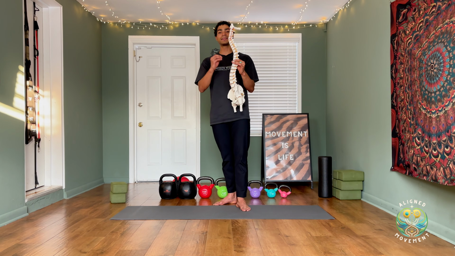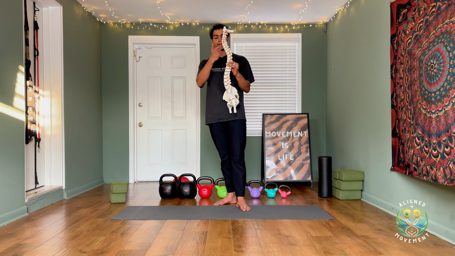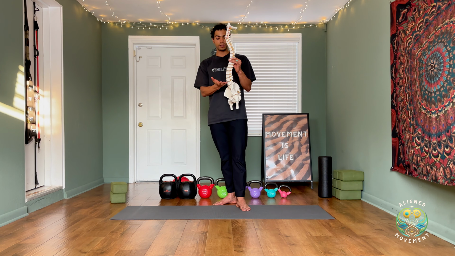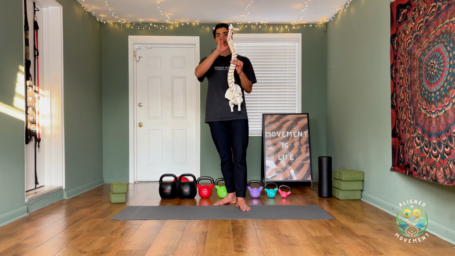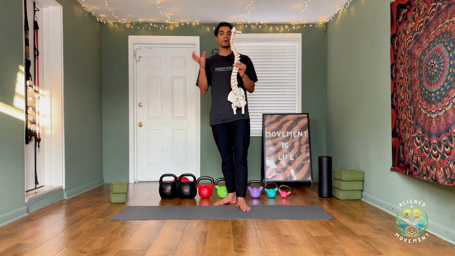So how can we take the knowledge that we just learned about the spine and the way that it's curved naturally and learn how to sit in those curves in the proper way so the force can be distributed throughout those curves in the most effective way possible?